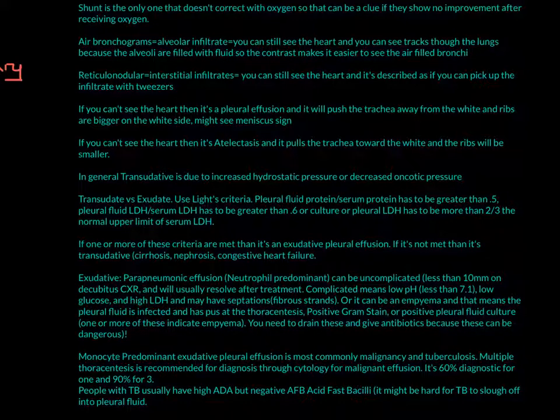And there can be septations, which are fibrous strands, or it can be an empyema, and that means that the pleural fluid is infected and there's pus at the thoracentesis, or there's a positive gram stain or positive pleural fluid culture. If you have one or more of these, then you can consider it an empyema. This is very important clinically because you need to drain these and not let them sit, because these patients can quickly collapse. If you just give antibiotics, they can't actually penetrate it well. Therefore, you have to drain these, then give antibiotics on top of it.